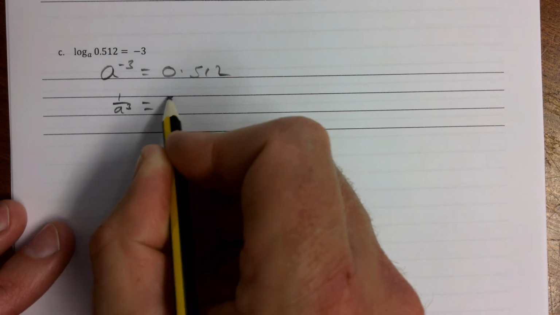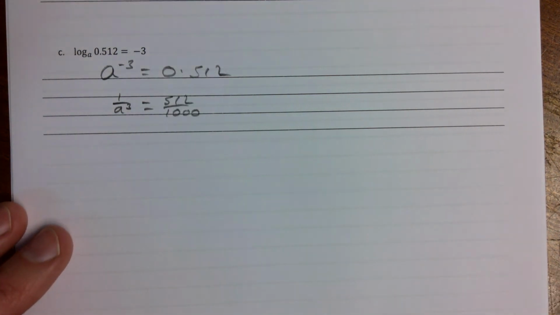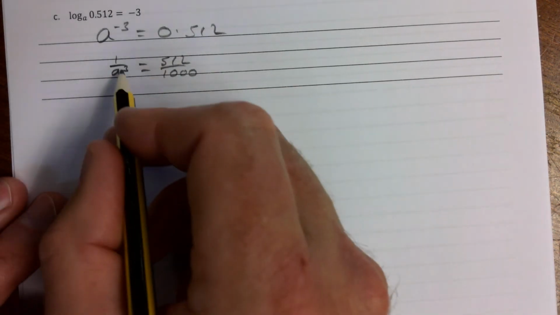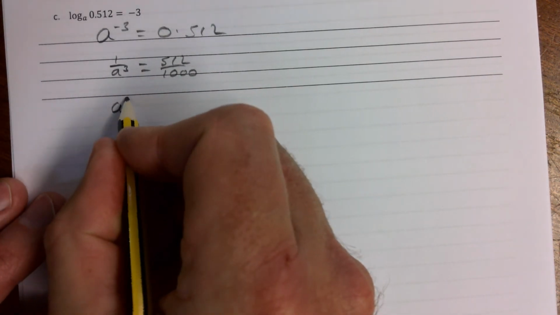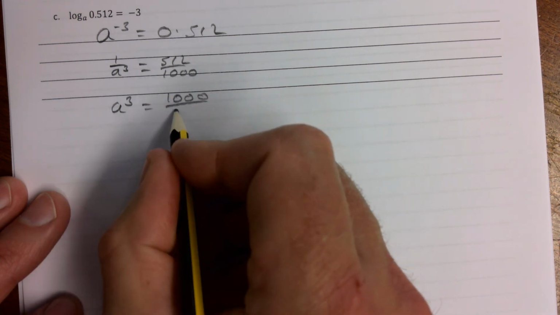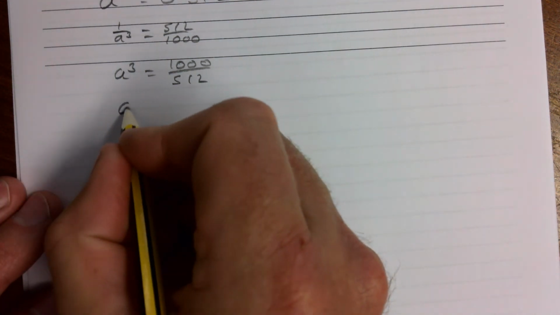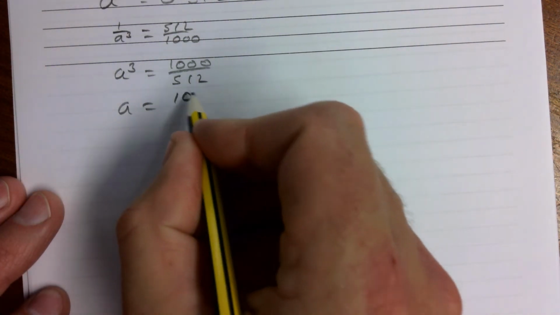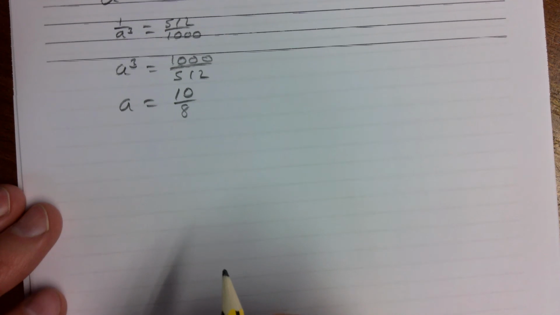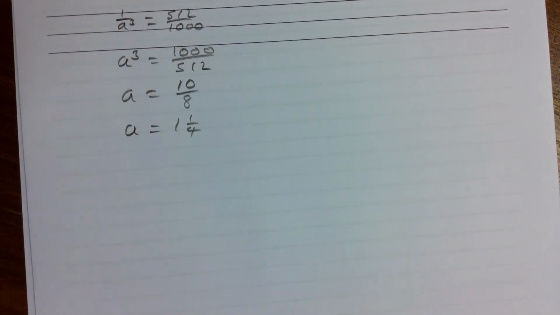And that's the same as 512 over 1,000. We can flip this upside down. That means a cubed equals 1,000 over 512. Taking the cube root, 10 over 8. So a then is 1 1/4.